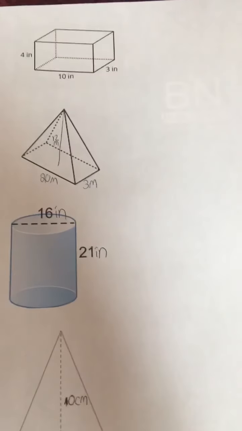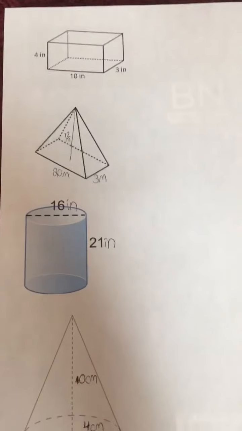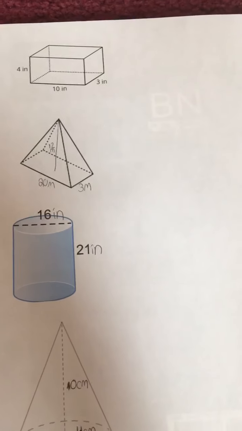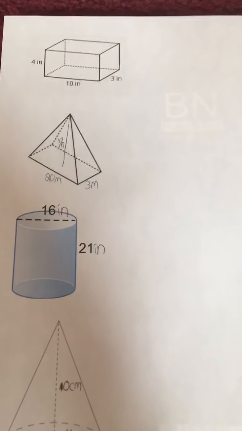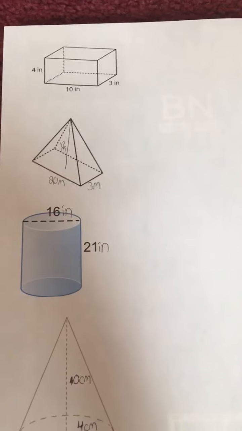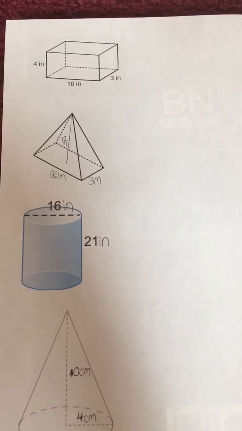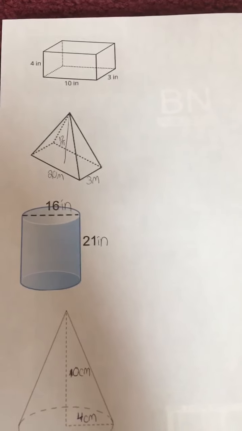So I just wanted to go over some of the examples for finding volume with you and show you my method of doing it, even though you saw the Khan Academy way. And remember that you do also have the formula sheet on the Google document, which will help you as well.